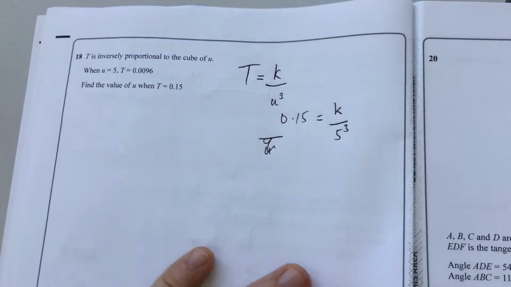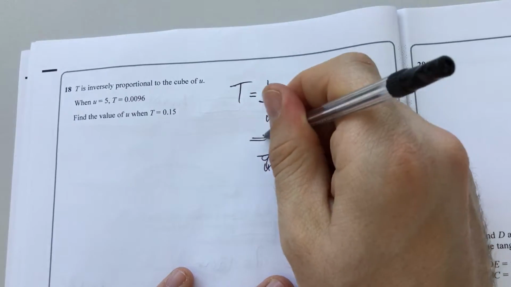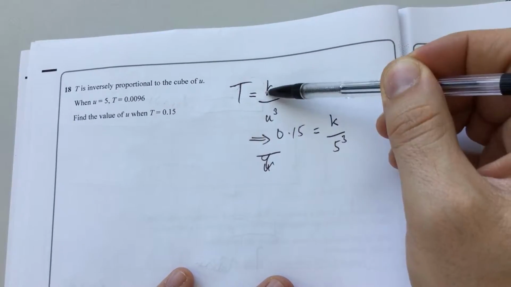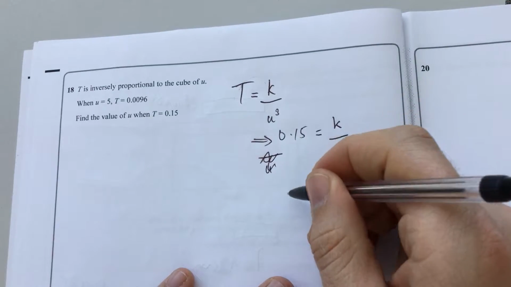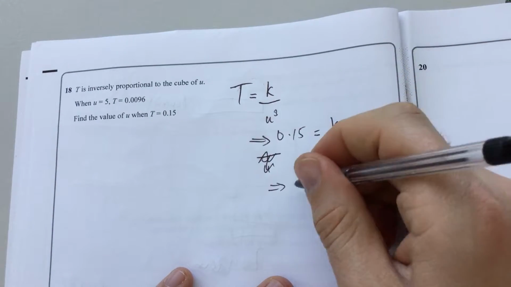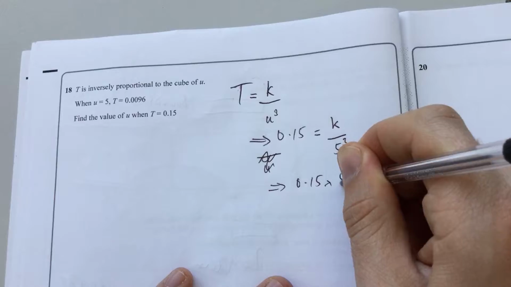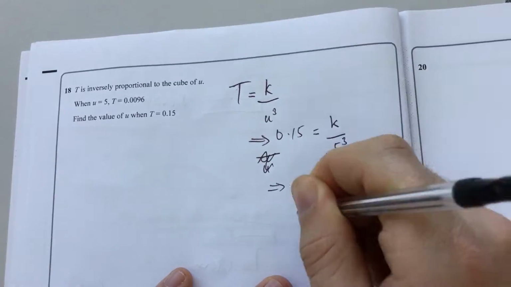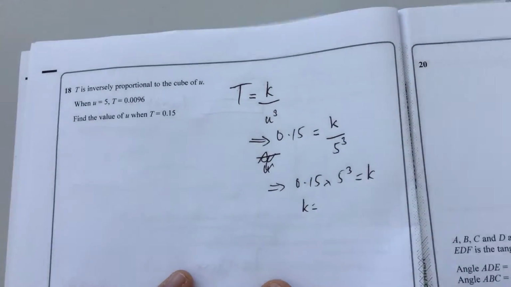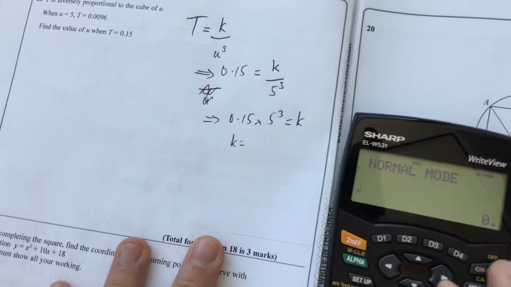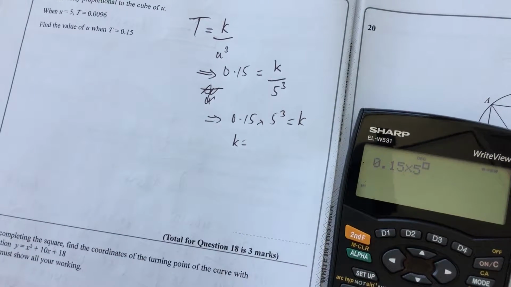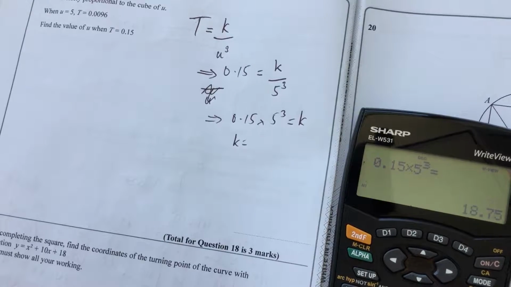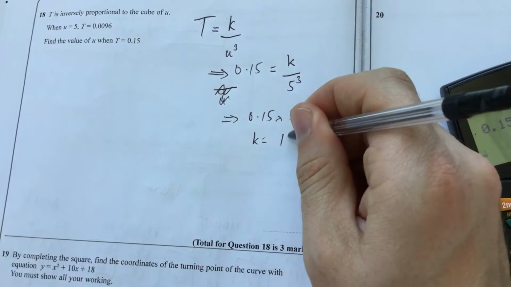Okay. So what we have to do is rewrite the original formula without k as a letter, as a value. So let's do that. So we're going to times by that 5 cubed. I think it's k. So k equals whatever it equals. So 18.75.